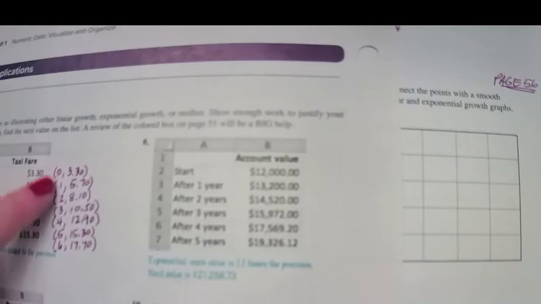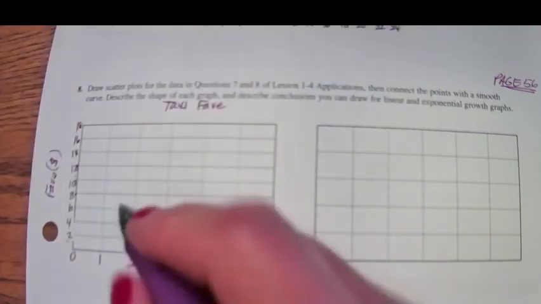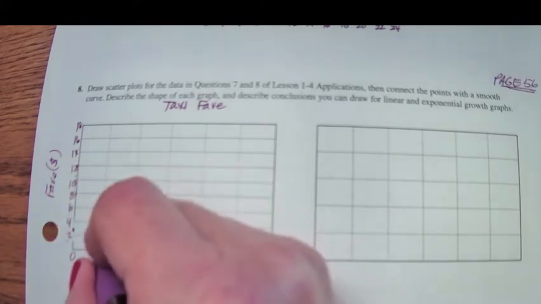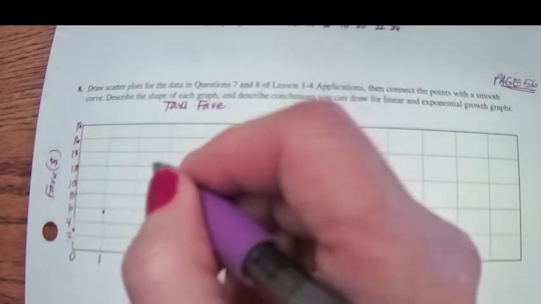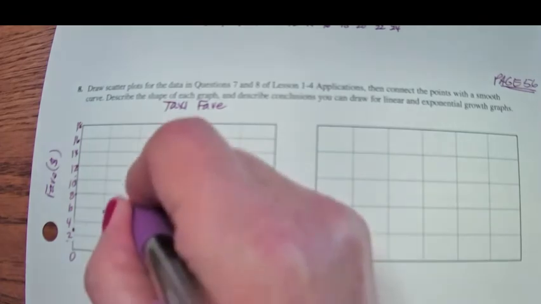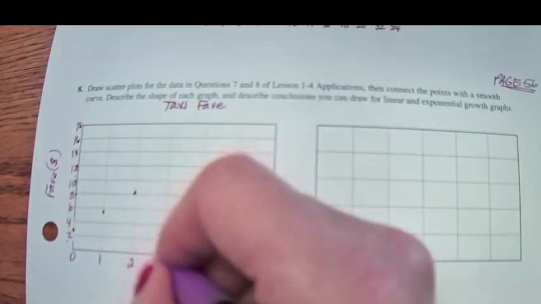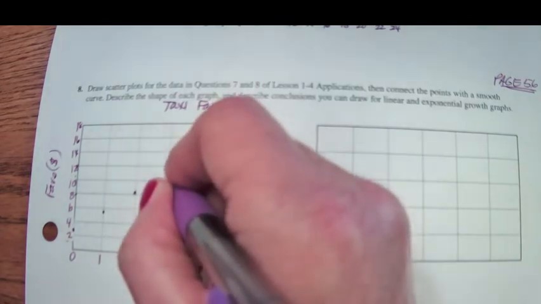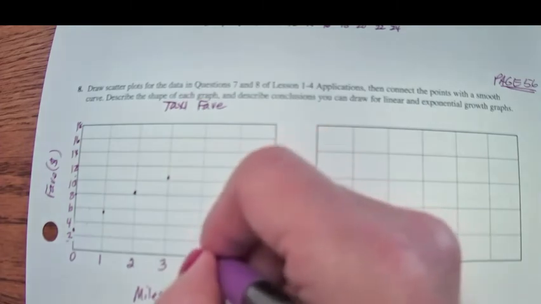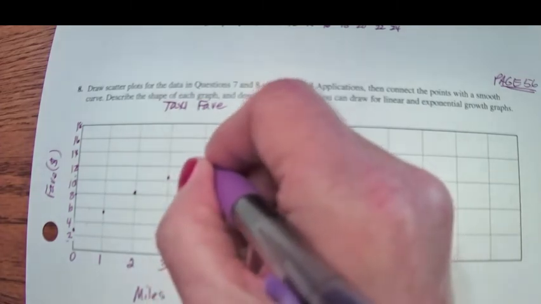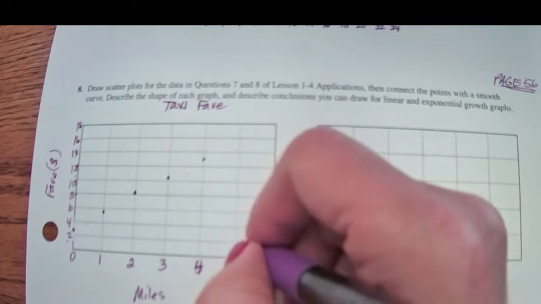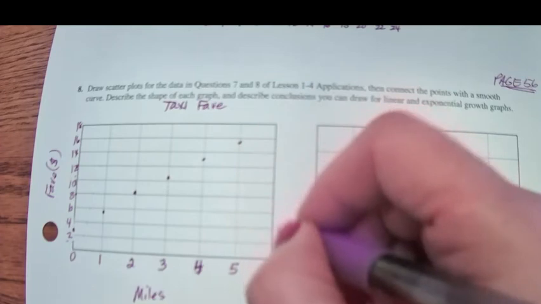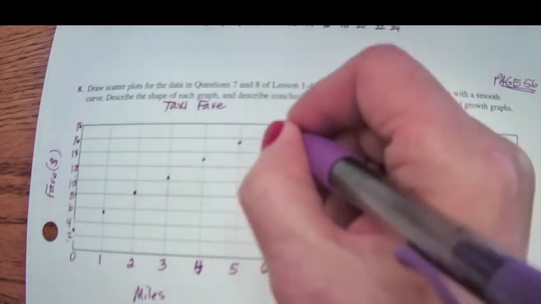So these are the data values. We have 0, 330, 1, 570, 2, 810, 3, 1050, 4, 1290, 5, 1530, and 6, 1770.